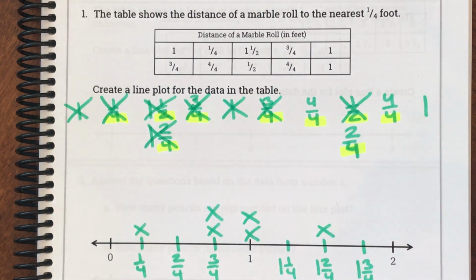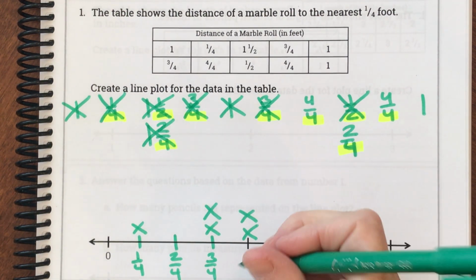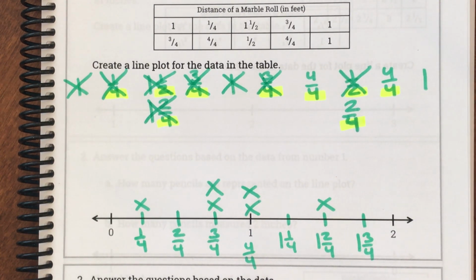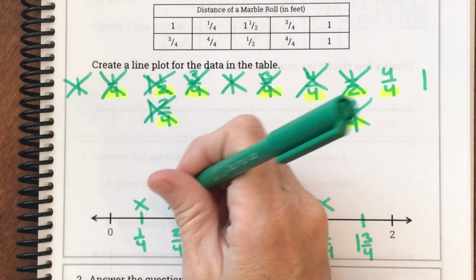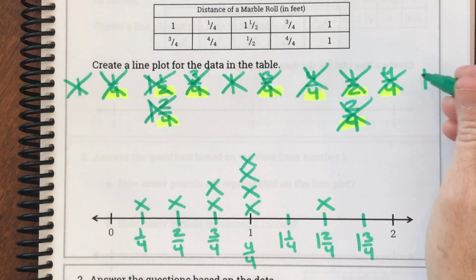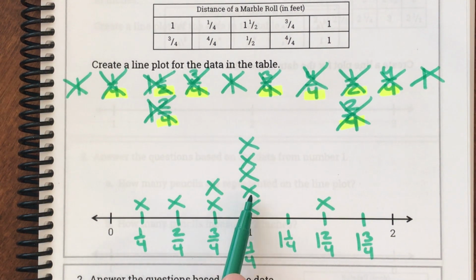We have a 3/4. We have a 4/4, friends, and I don't have that here. Isn't 4/4 equivalent to 1? It is. So we could put 4/4 there. So the 4/4 could go on my 1. My 2/4 could go here. Ooh, I have another 4/4, which is 1. And then I have another just 1. Okay, so I might count my X's to make sure I have them all. 1, 2, 3, 4, 5, 6, 7, 8, 9, 10. So it looks like I have all my data on my line plot.